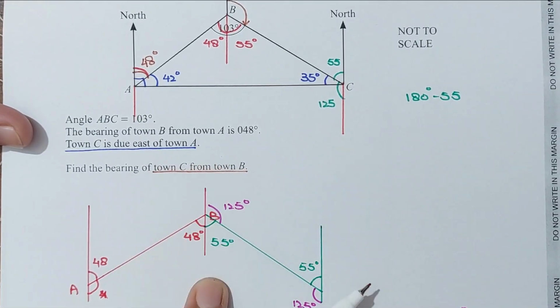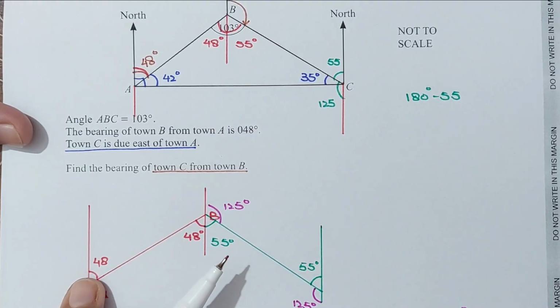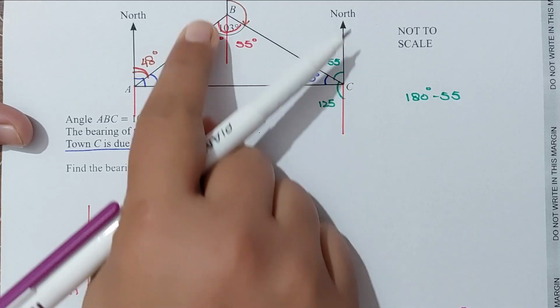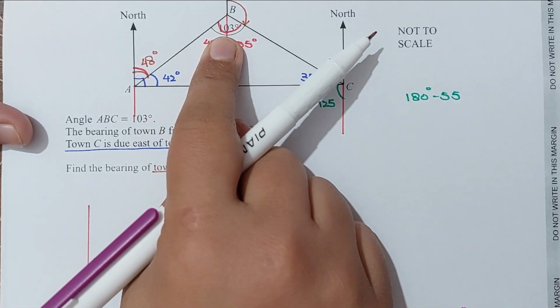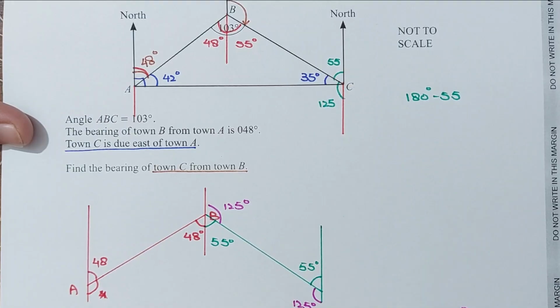Now you have to use information of alternate angles. When we have two parallel lines joined by one line, these two angles are alternate and these two angles are alternate. So if this angle is 48, the other angle is also 48. And what do we add to 48 to get 103? This is 55. Again, draw another set of parallel lines. If this is 55, this one is also 55 because these are two alternate angles.